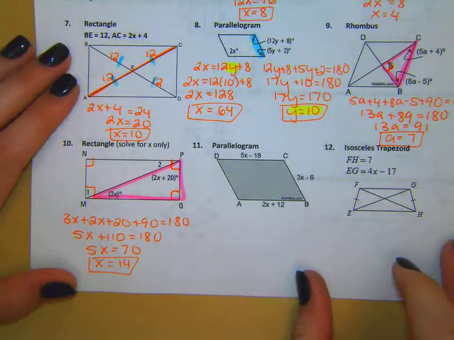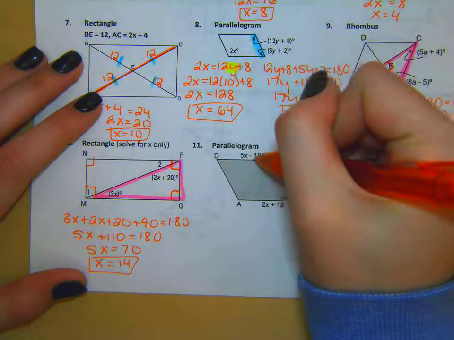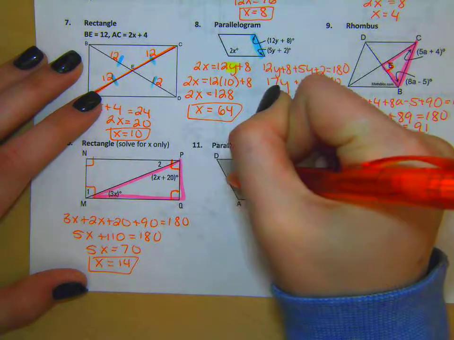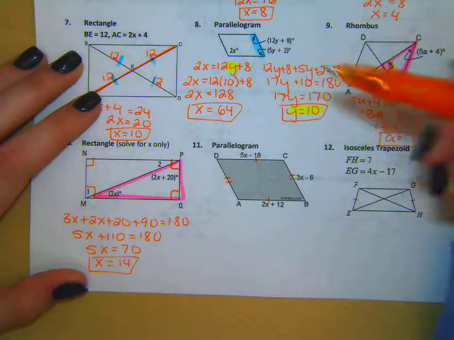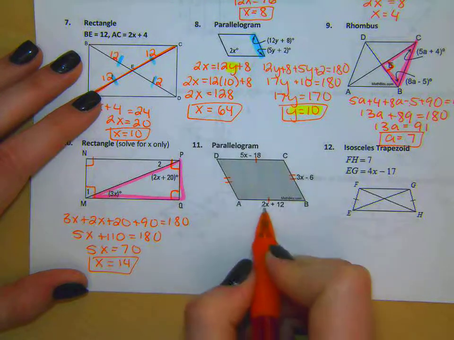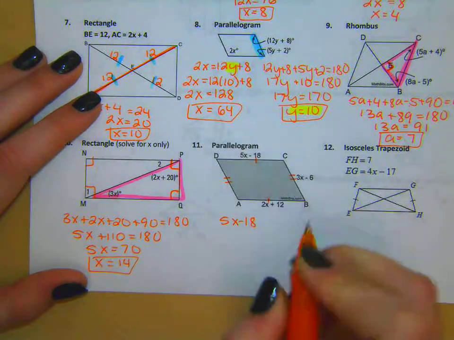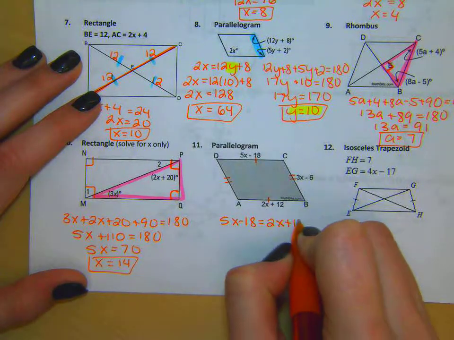Number 11, we have a parallelogram. One of my properties of a parallelogram is that my opposite sides are congruent. So I have 3 expressions. I'm going to use the 2 that I can set equal to each other, the 2 that are congruent. So 5x minus 18 equals 2x plus 12.